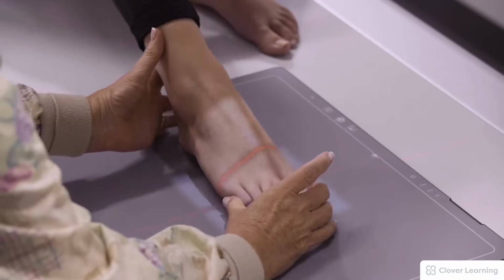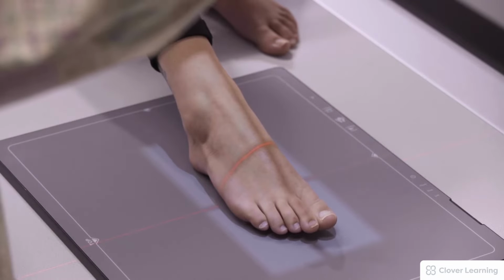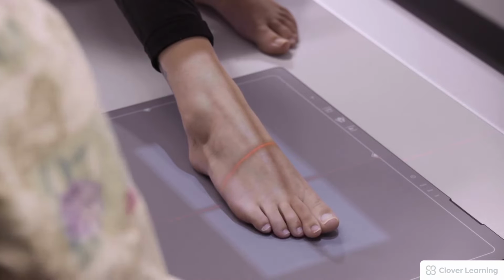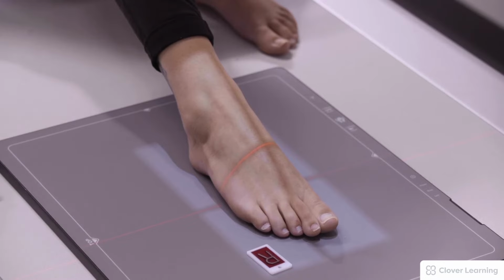Just get your foot forward just a little bit. We're going to open this collimation up. So 1 inch on either side, making sure you see the shadow of all the digits. Placing a right marker. The patient will hold very still and the exposure is taken.